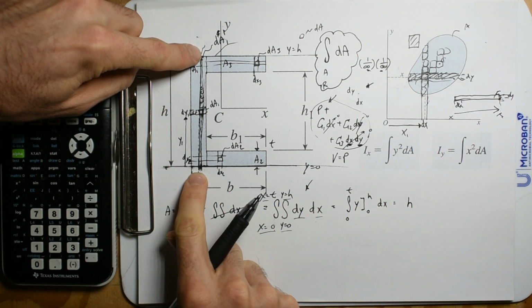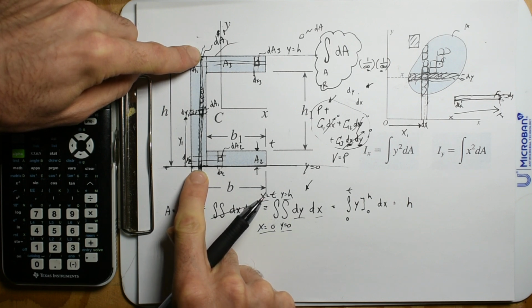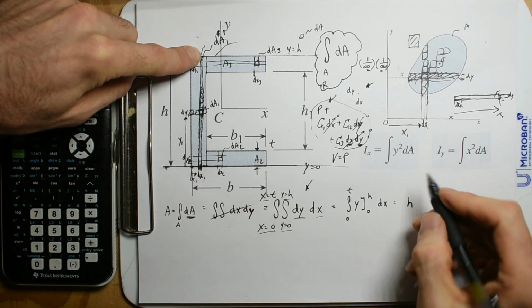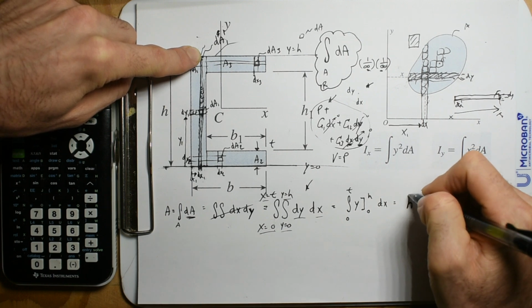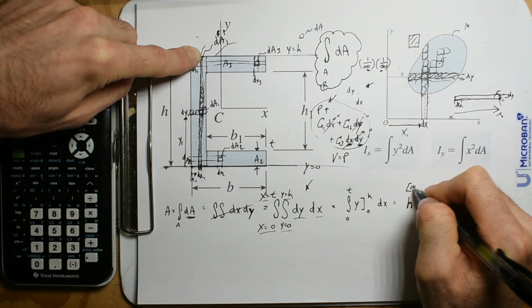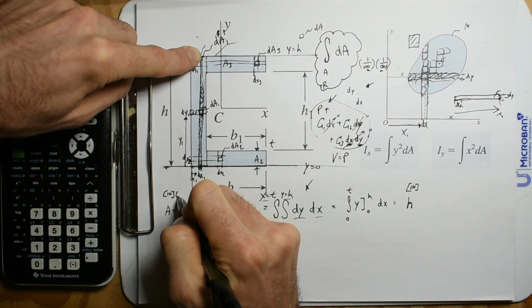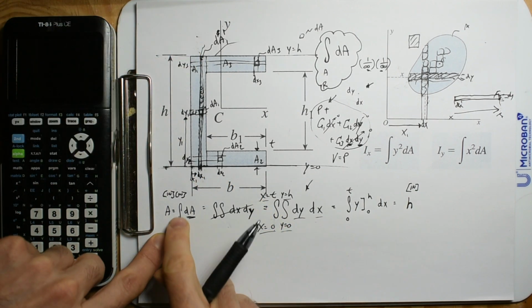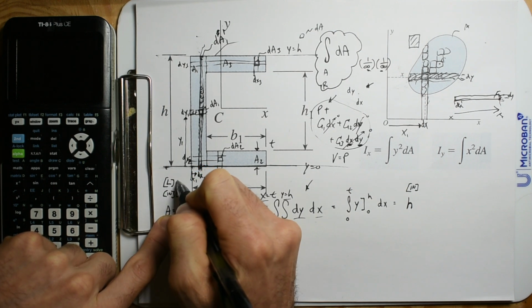Well, what did we say? This dA prime was just the dimension of a line. It has dimension, but look, the units on this would just be units of inches. If we're trying to get area, that's going to be inches times inches. Or you could call it length times length.